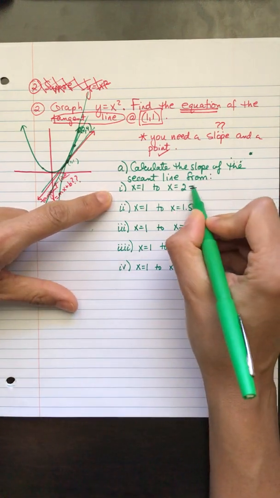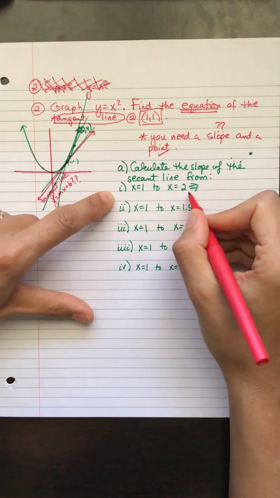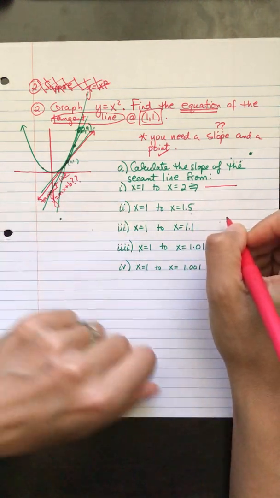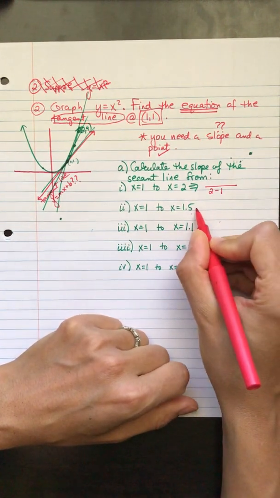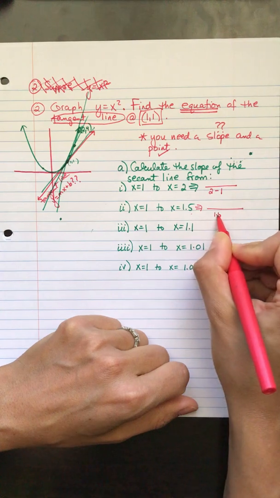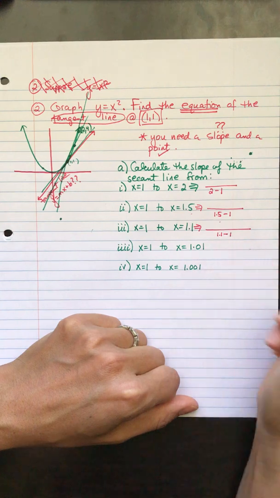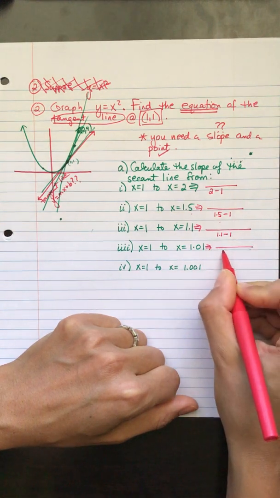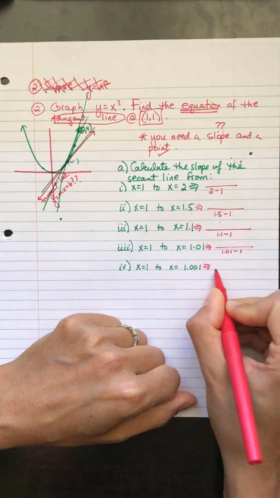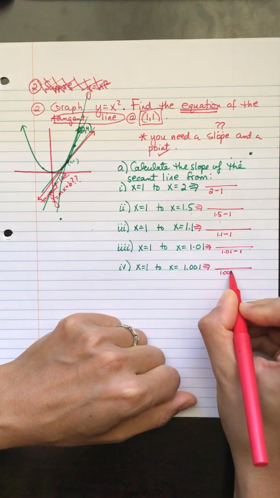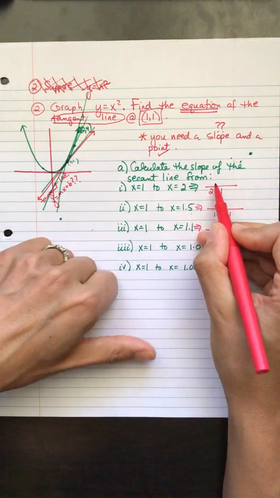All right, so for the slope, of course, it's going to be y2 minus y1 over x2 minus x1, right? So for all of these, it'll be x2 minus x1 on the bottom. And so what we have to do is generate the y2 minus y1 value.